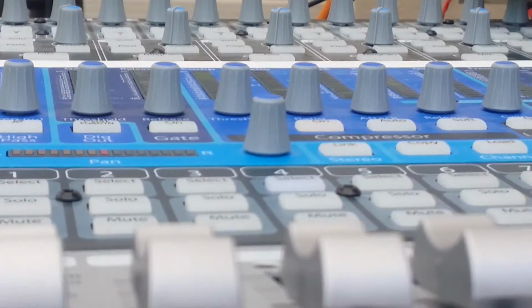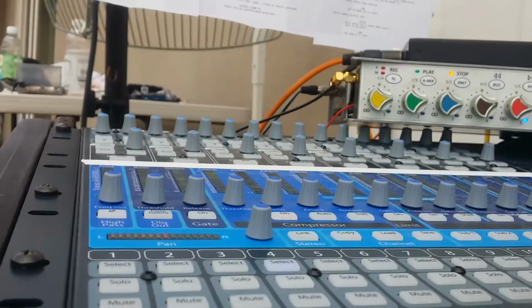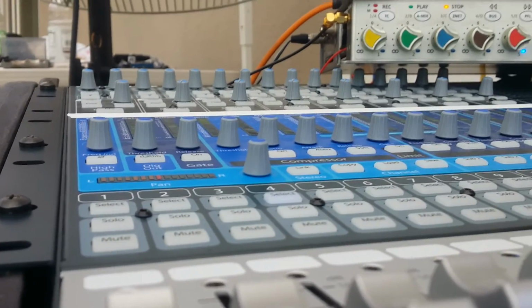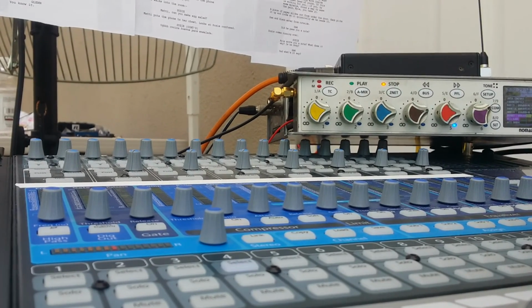But Persona Studio Live 1642. I like the board, but gotta say the preamps are kind of leaving something to be desired. So I will leave you with this beautiful view of everything. Alright. Bye-bye.